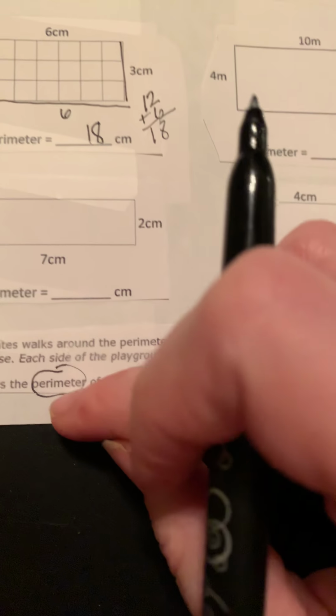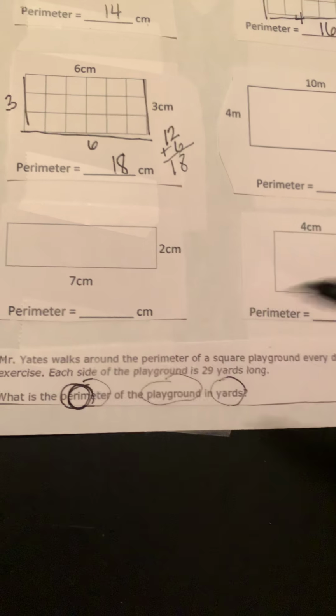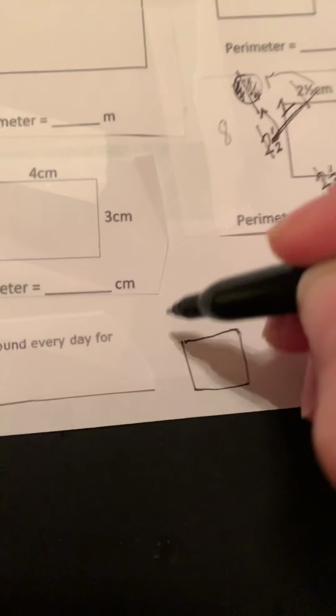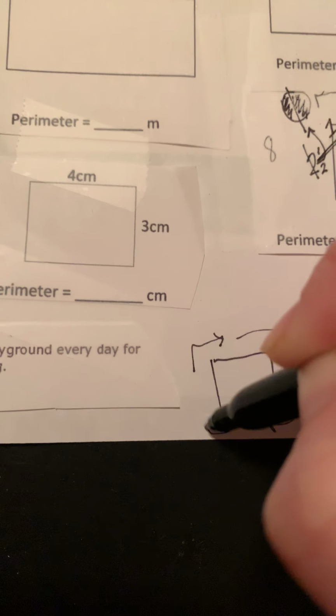I would ask, what's perimeter? Perimeter is the rim, rim, rimeter. Where's it at? All the way around. How do you find it? You add the sides together. You write the unit down. What should I label the sides? 29. Yeah, each side is 29 yards.